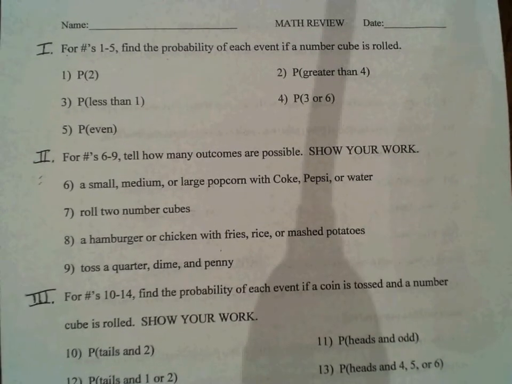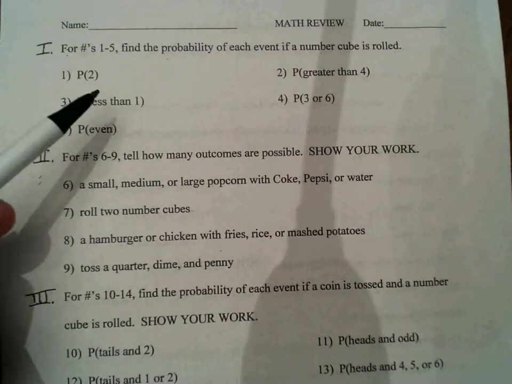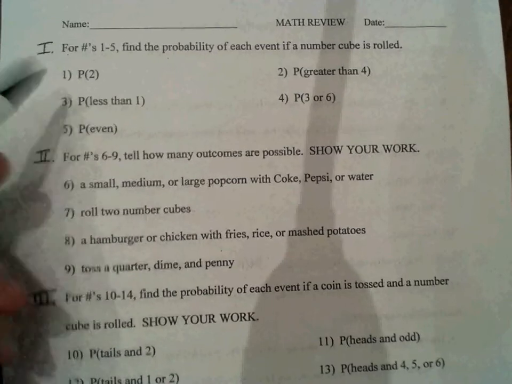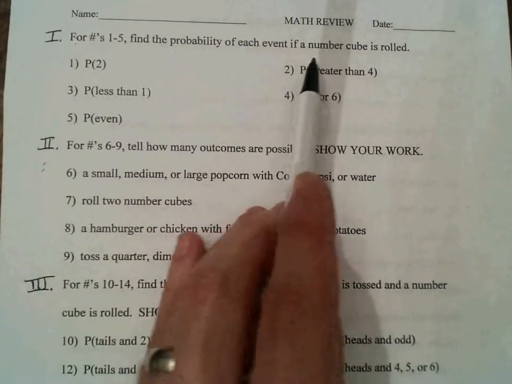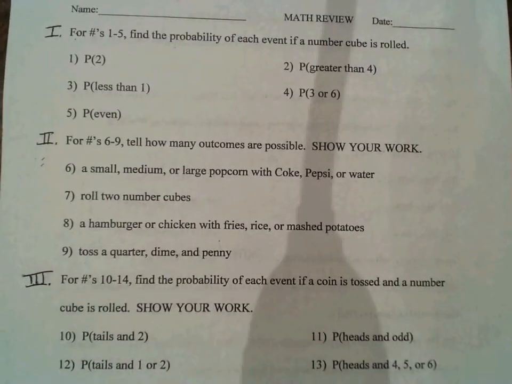Alright everybody, we're going to go over this review sheet on probability today. Starting off with the first section, problems 1 through 5, it says find the probability of each event if a number cube is rolled. Remember, a number cube is kind of like when you're playing with dice with Monopoly, things like that. It's just one of those.